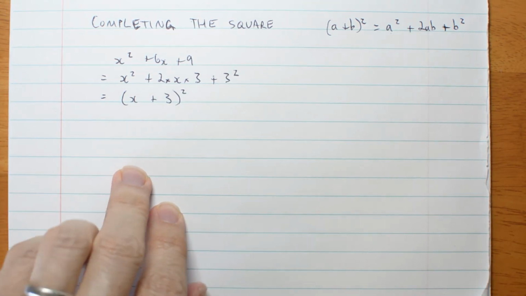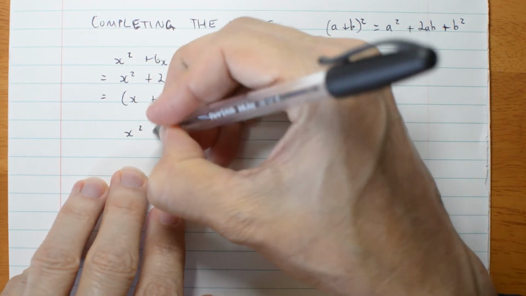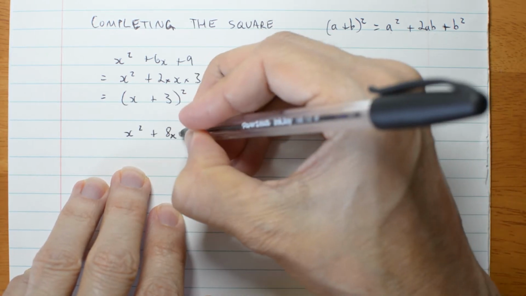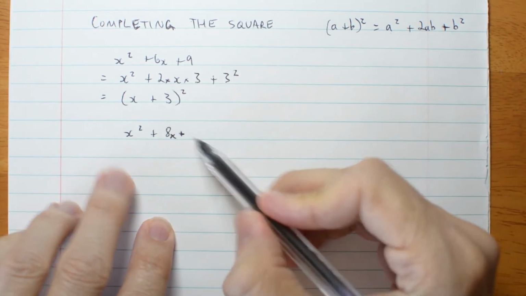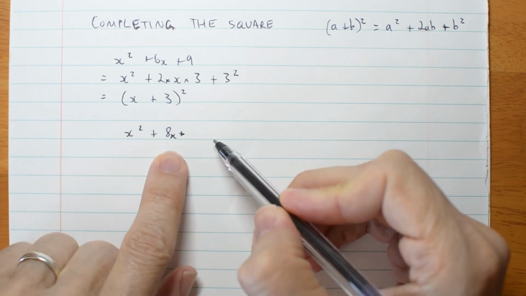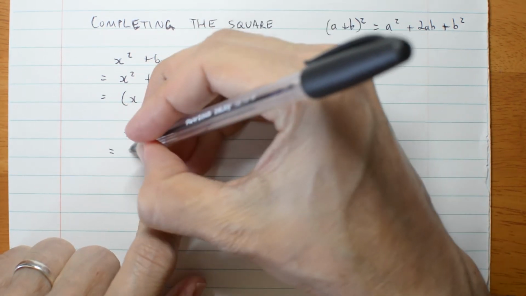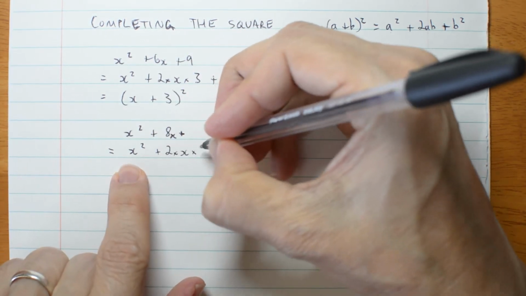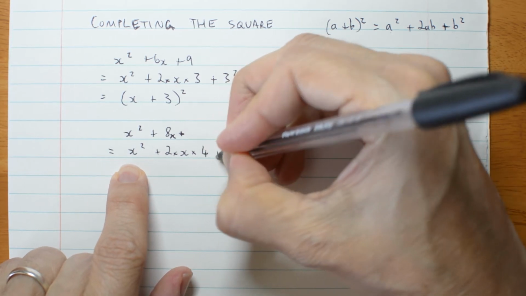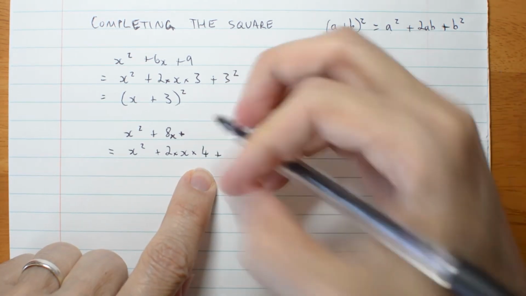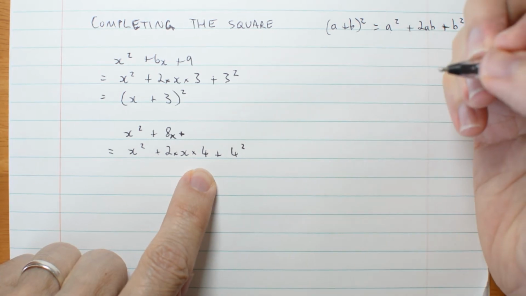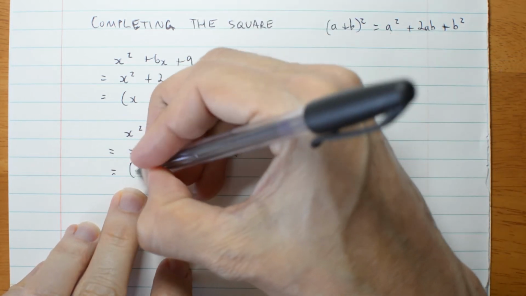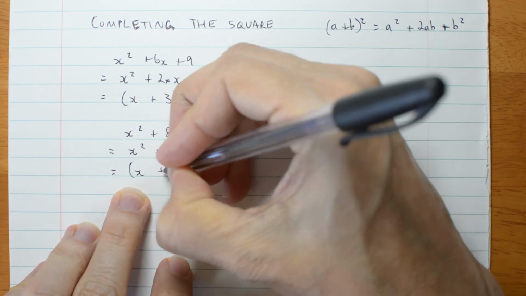Let me try another, but I'll leave it for you to complete. X squared plus 8x plus, 8x plus what? What do I put here to complete this square? Well, I need it to be x squared plus 2 times x times, that's that x, times 4. So I'm going to have to add 4 squared, which is x plus 4 squared.